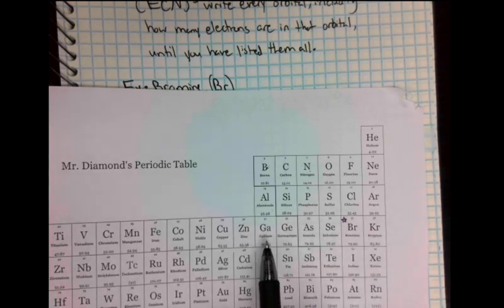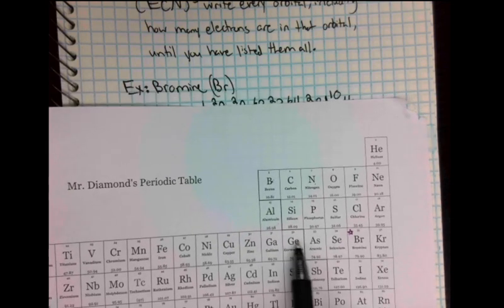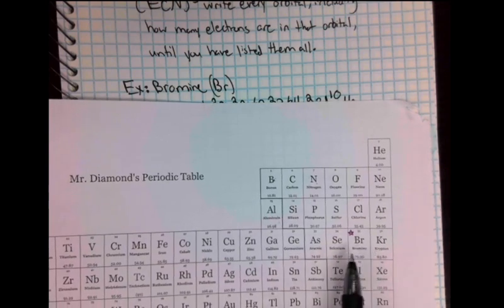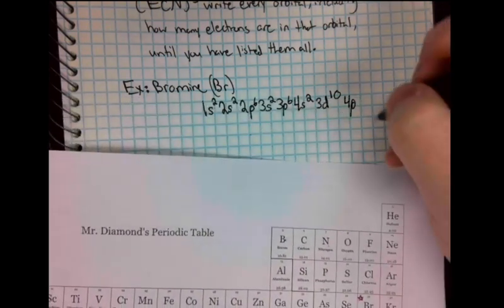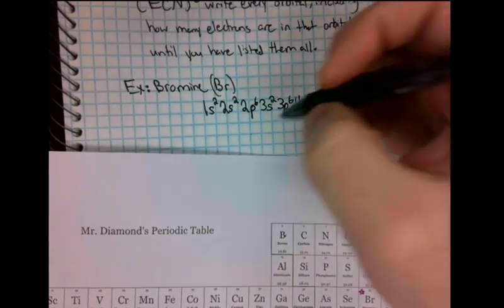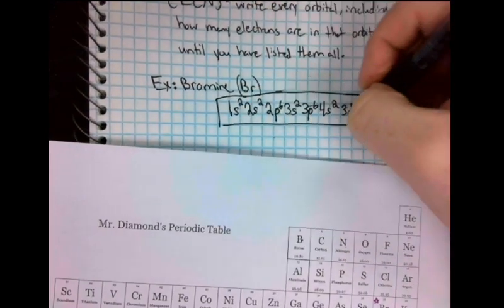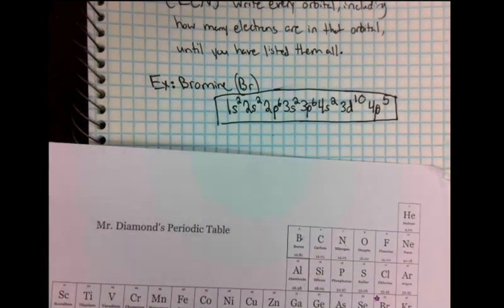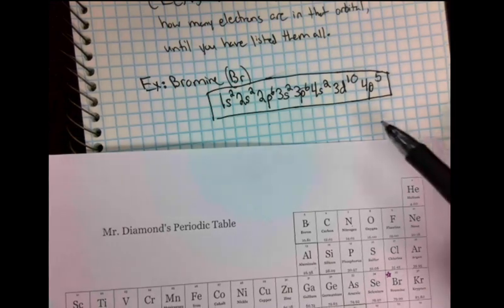We are trying to get to bromine. So we're just going to count over until we get to bromine, and instead of counting 6, because that's how many is in this row, we're going to go 1, 2, 3, 4, 5. So this whole long piece right here is the ECN, the electron configuration notation for bromine. And it would be the whole thing. It's not just this last piece.